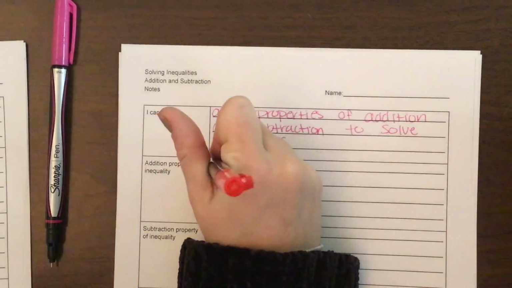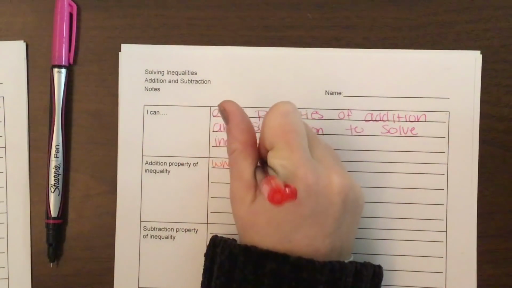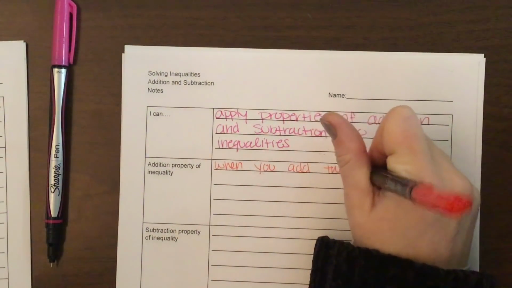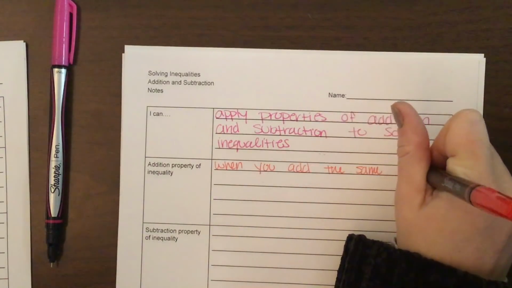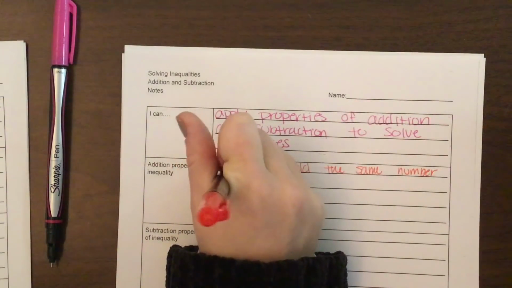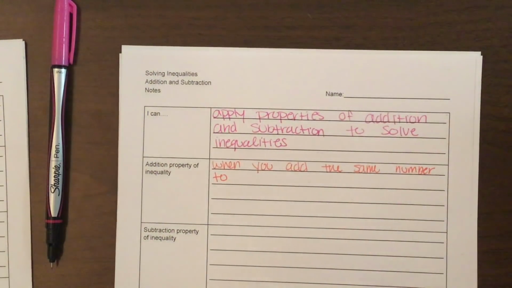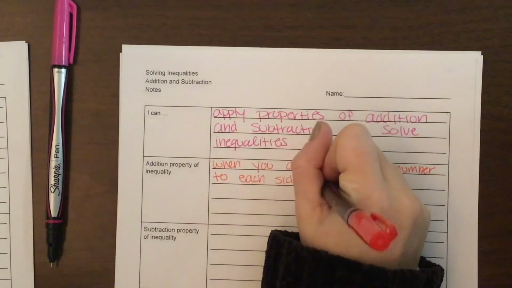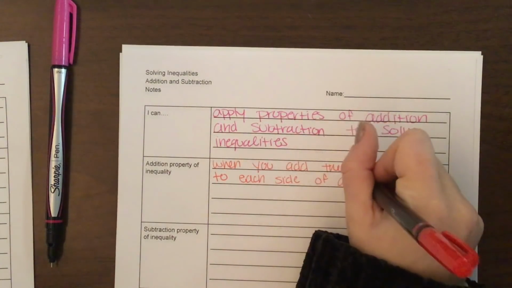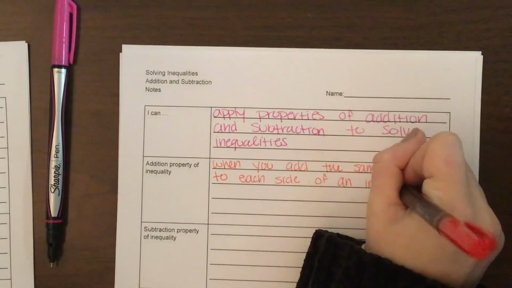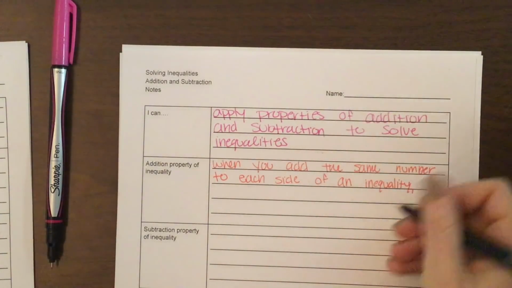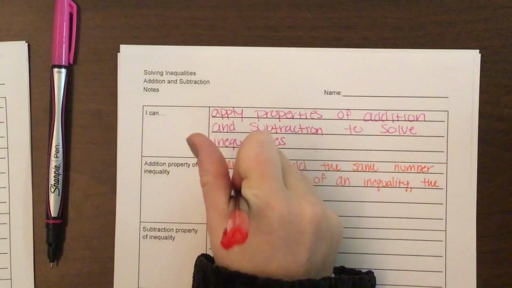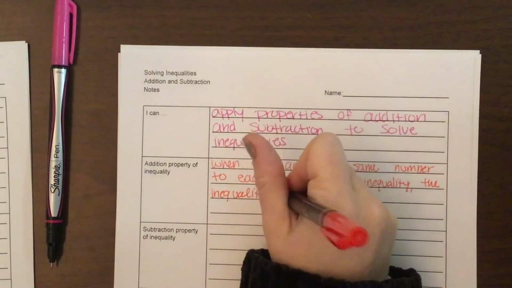So it says when you add the same number to each side of an inequality, the inequality remains true.